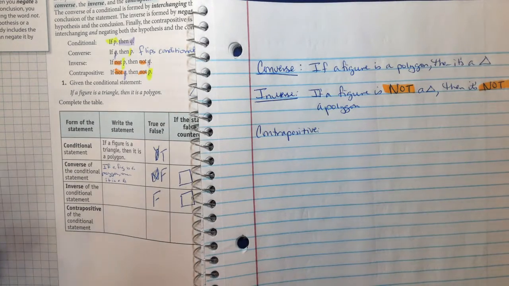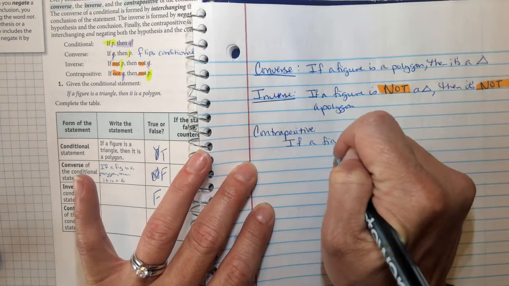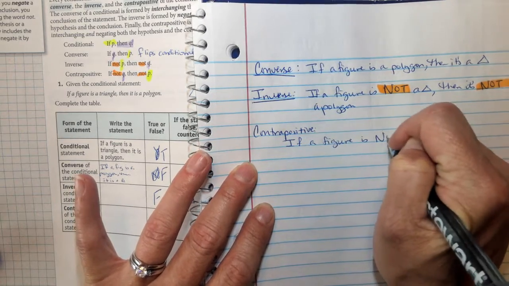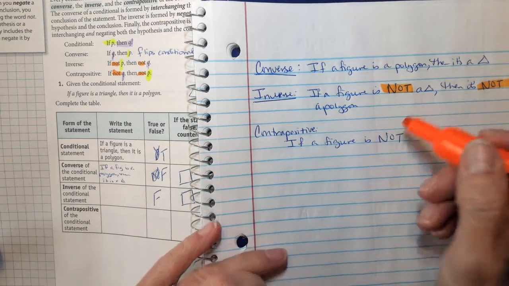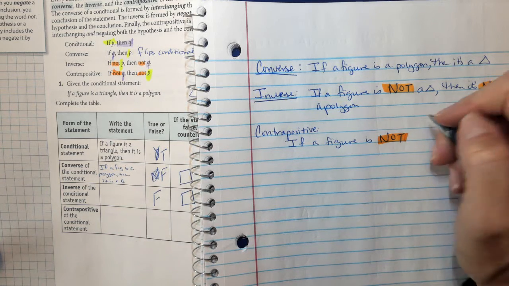So I have to look at my pattern. I have to say, if a figure is not, the contrapositive uses not. And then I have to go to the end, the conclusion of the original statement.